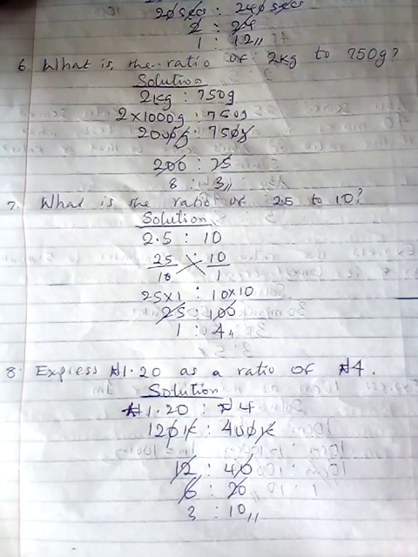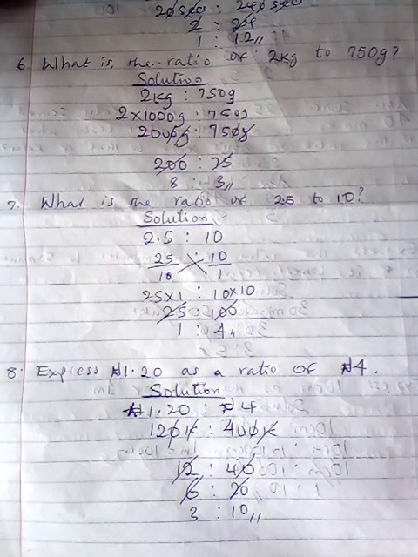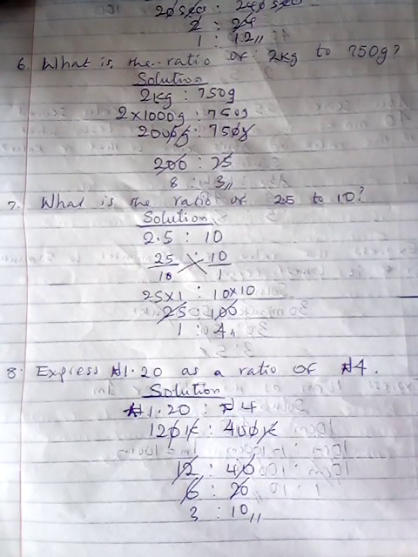Please let us continue. We are going to continue with lesson 3 on ratio, and it's about simplifying ratio.